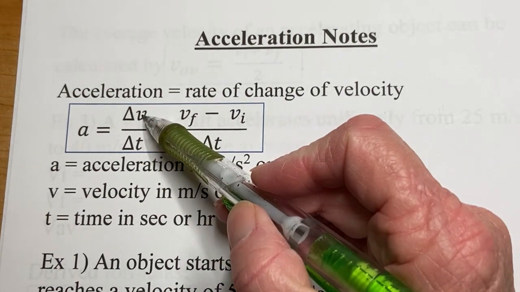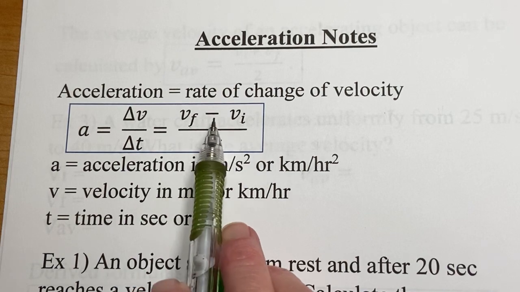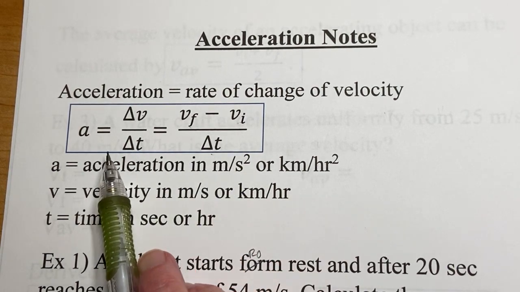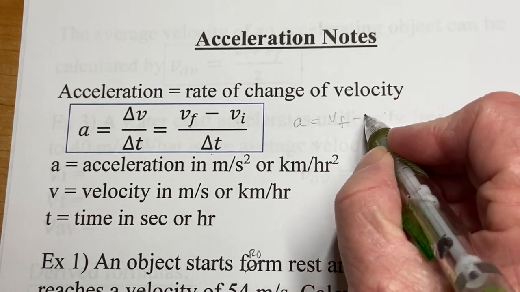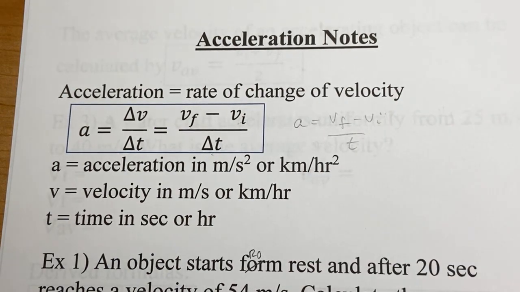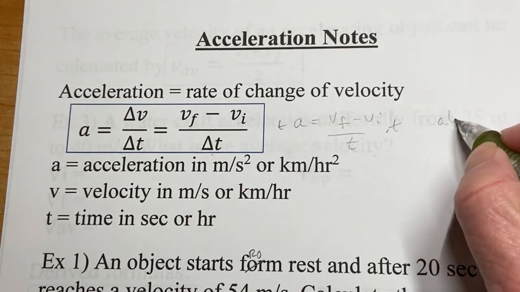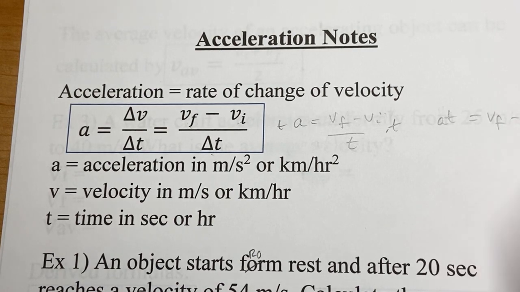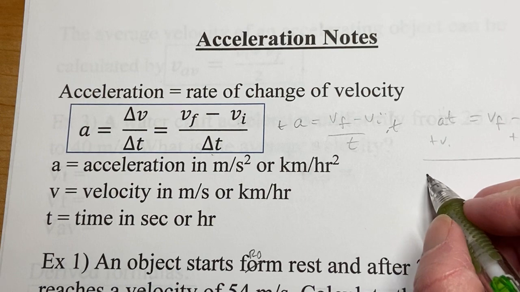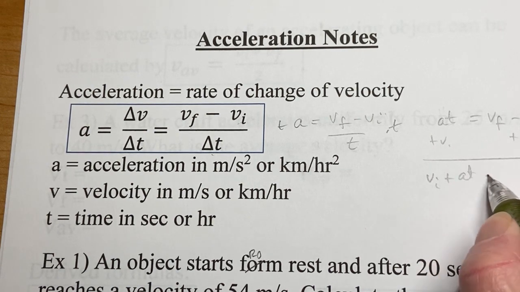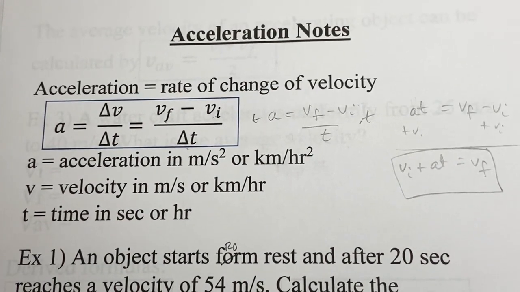Our formula is the change in v over change in t, which we typically will write out as v final minus v initial. I will use that on the formula page. Some people will take that formula, which is a equals v final minus v initial over t, just kind of taking out the deltas. And they'll cross multiply both sides by t, so you get at equals vf minus vi, and then they'll plus vi to both sides. This is just one form you'll see. So you get vi plus at equals vf. So sometimes you'll see it, but it's the exact same formula.